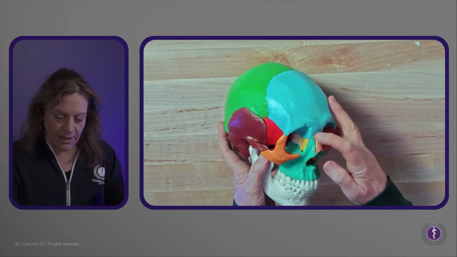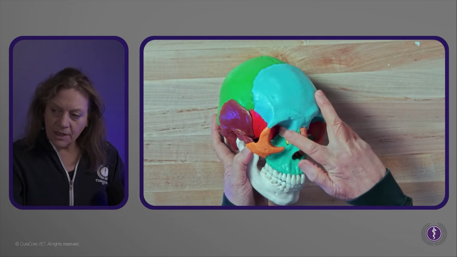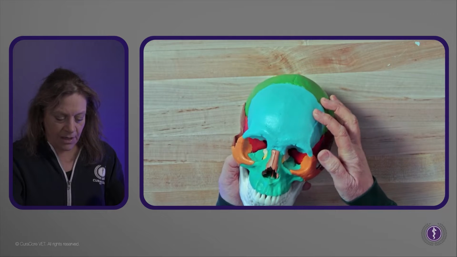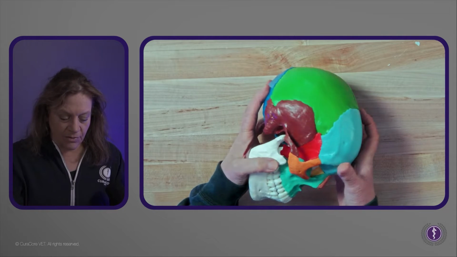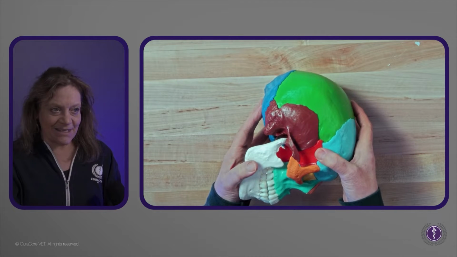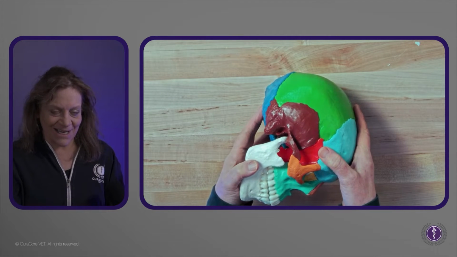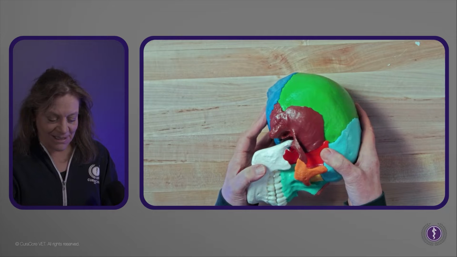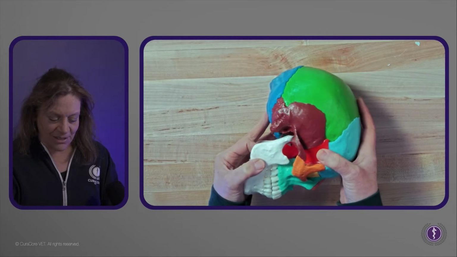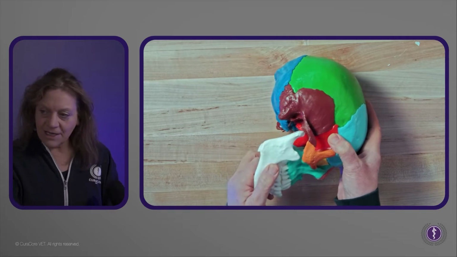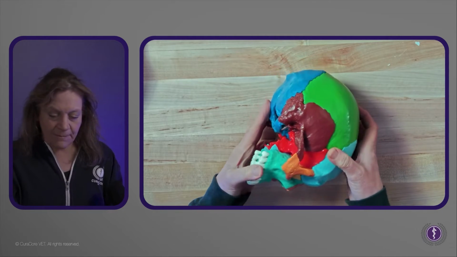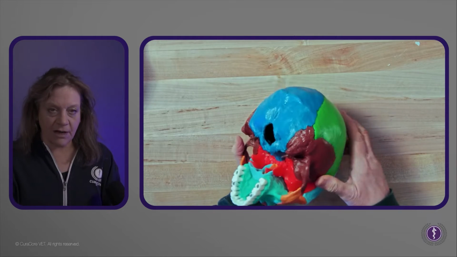In the yellow here, we have the little lacrimal bone right in there. And then in brown, we have the temporal bone. And I'm holding this carefully because this is a disarticulatable skull for osteopathic considerations. It's magnetic, so I can actually take the mandible off here and it would reattach. So I think I will do that. But anyway, we have the brown temporal bone.